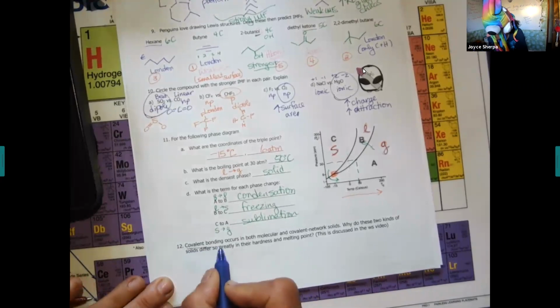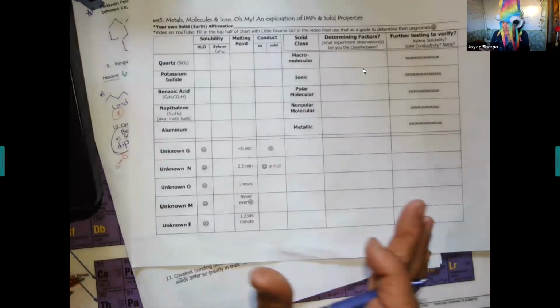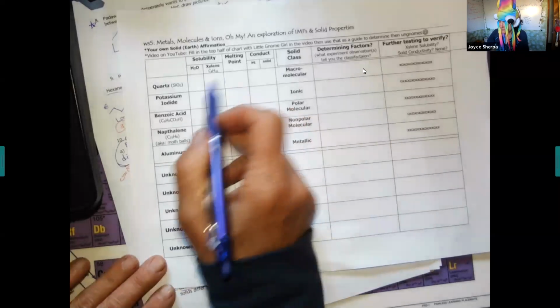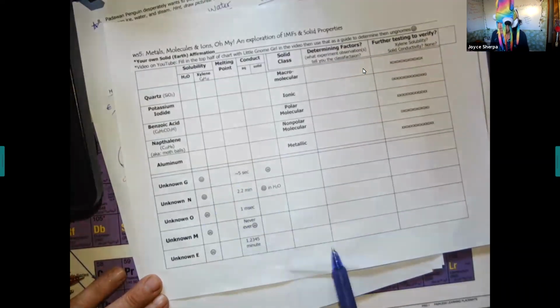All right. So number 12 goes with the worksheet tonight. It used to be a question on the worksheet, and I got tired of having to correct everybody, so we're going to do it together. So covalent bonding, what's the difference here? So covalent network solids. Your worksheet tonight was here. There's a video that goes with this on YouTube. It's like 16 minutes, and I do the top part up here. This top part is where you're taking notes. I just need to see it's filled out. And down here, you're going to determine.